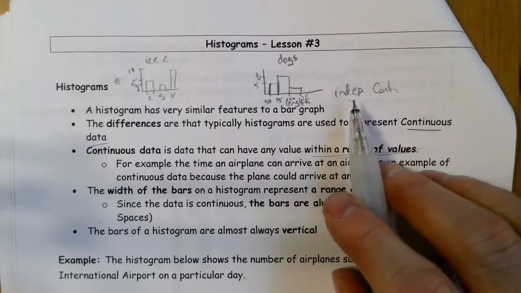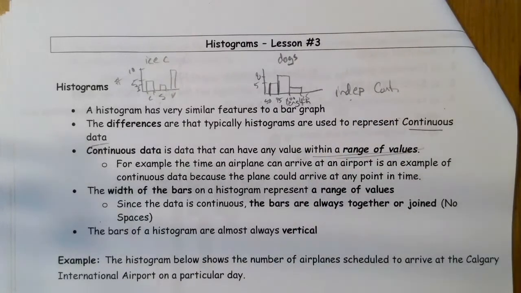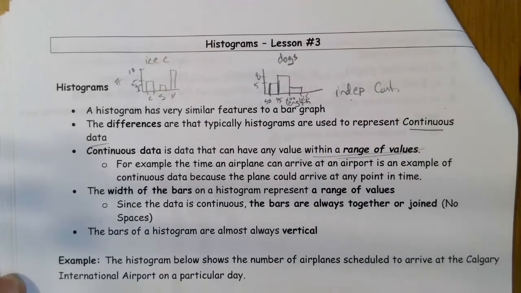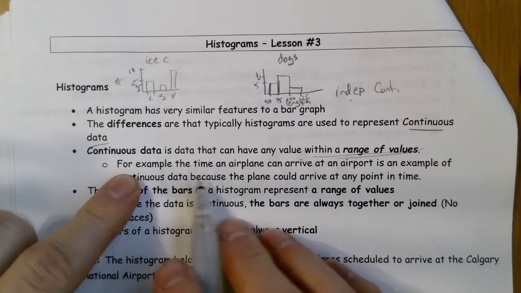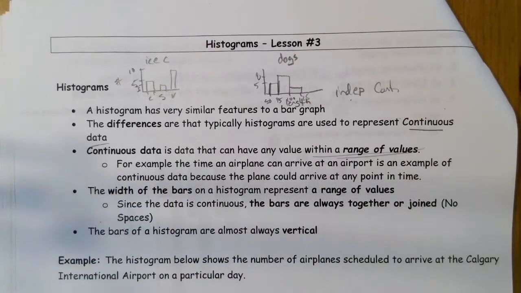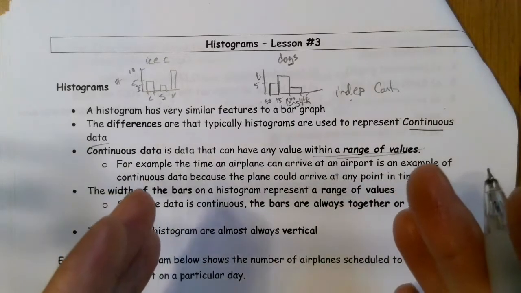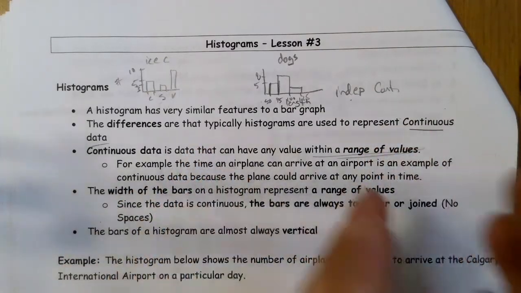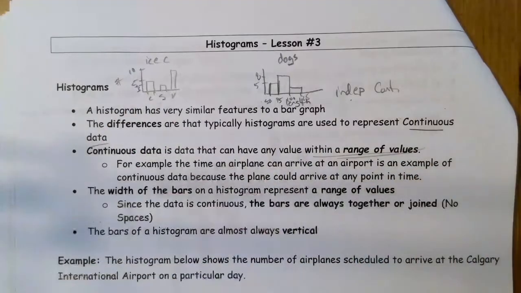Another example might be the time that an airplane arrives at an airport. That's an example of continuous data. It can be at any given specific time that you can measure. So normally we chop it up into little ranges that we're interested in and tally the number in each one of those ranges. The width of the bars on the histogram represents that range of values.